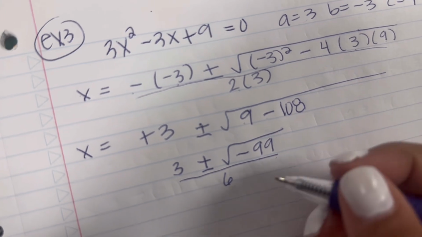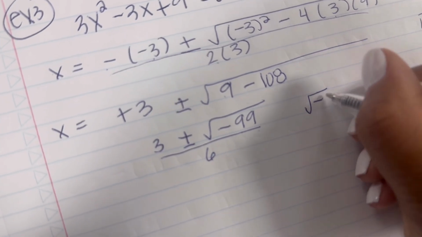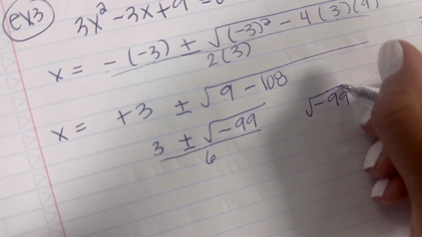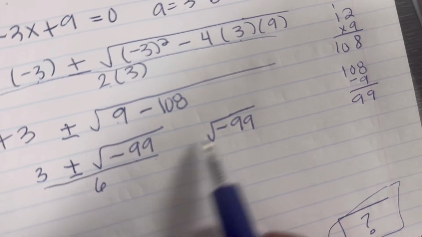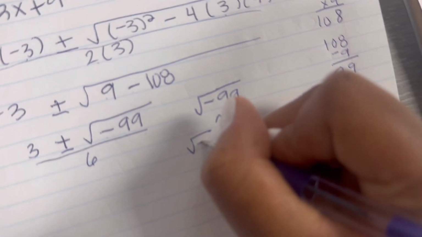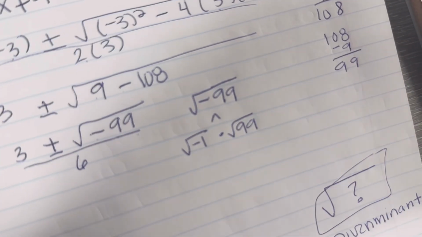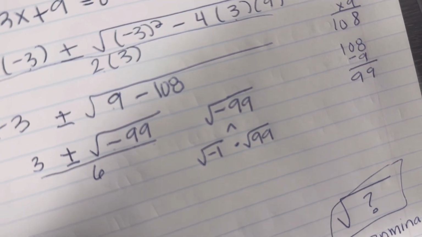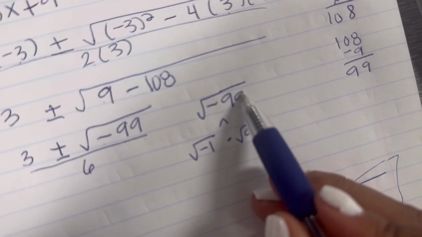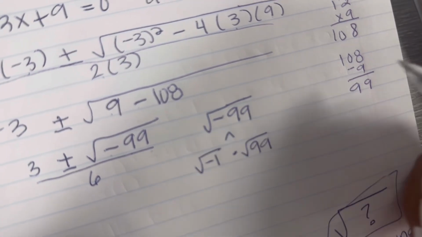99. We need to take this. You cannot take the square root of a negative number. It's impossible. So instead, go ahead and take the imaginary out of it. So rewrite square root of -99 as -1 times 99. These are the same things, right?